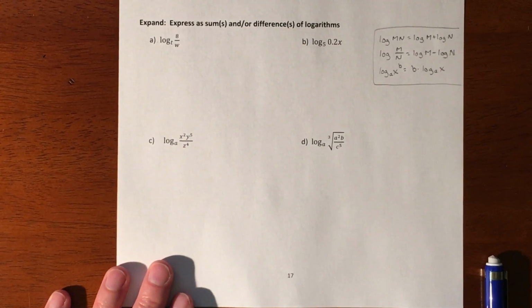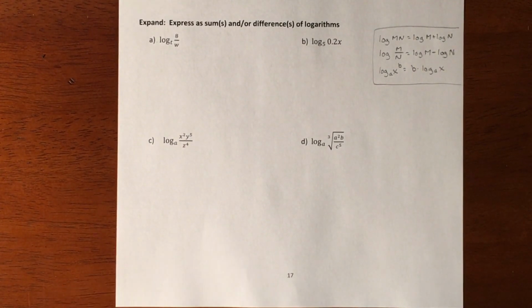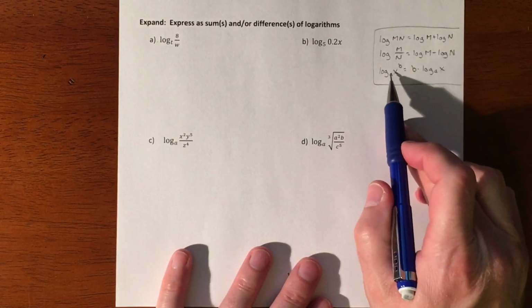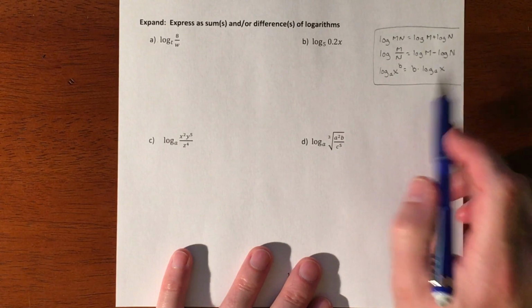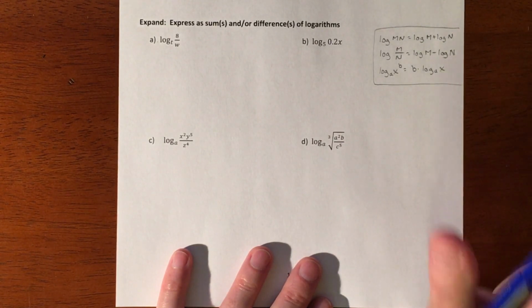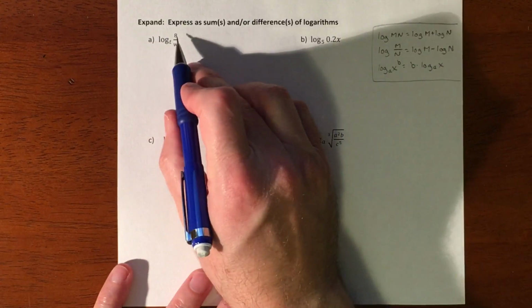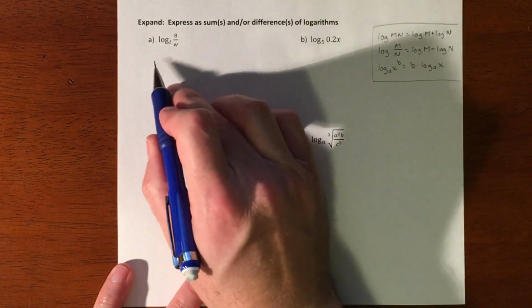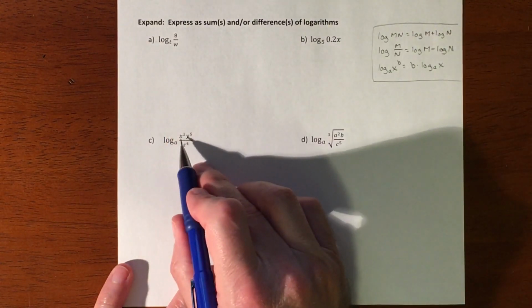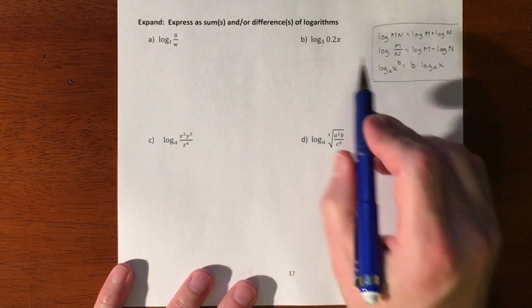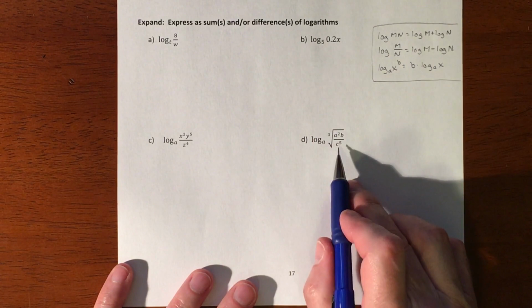In this lesson, we are going to be expanding logs, where it means we're going to be using these properties and taking things that are kind of condensed together, and we're going to be breaking it up as much as we possibly can. So here's kind of how I go about doing this. I see that there's two pieces, I'm going to have two logs in the end. I see that there's three individual pieces here, I'm going to have three logs in the end. I have two pieces, I'm going to have two logs.